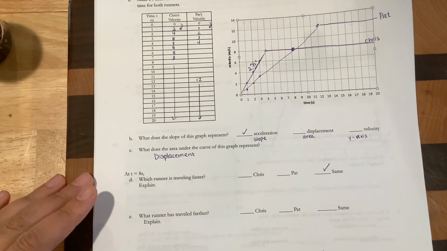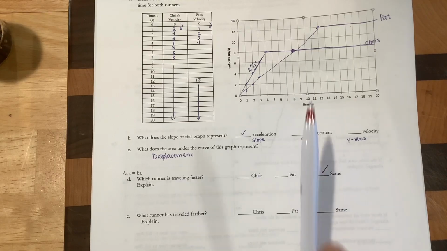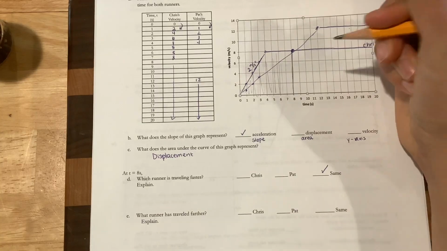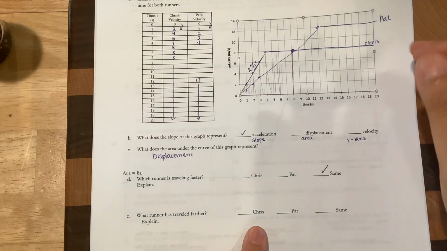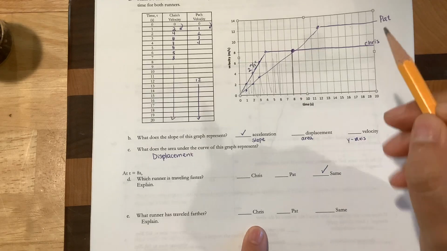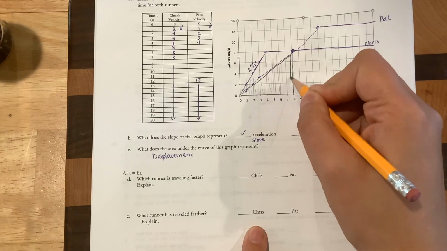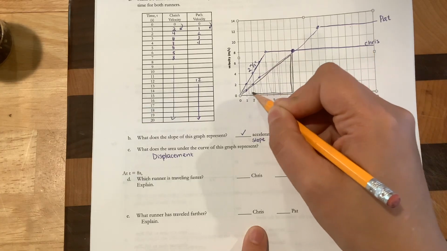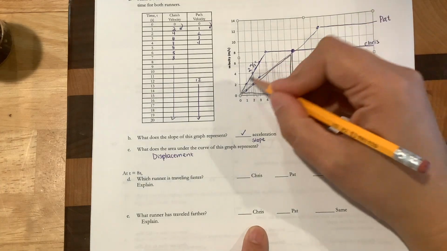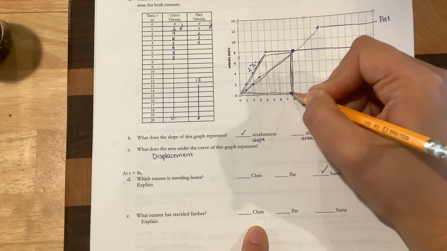When I do area under the curve for up to 8 seconds, keep in mind I'm only shading up to 8 seconds. Whoever has traveled farther is the person who has the bigger area under the curve. So let me ask you this. What's the bigger area? This triangle for Pat, or this trapezoid for Chris?